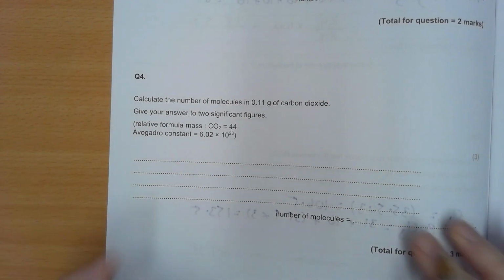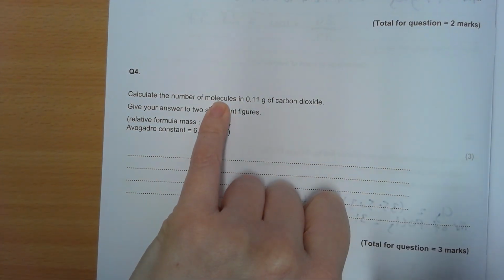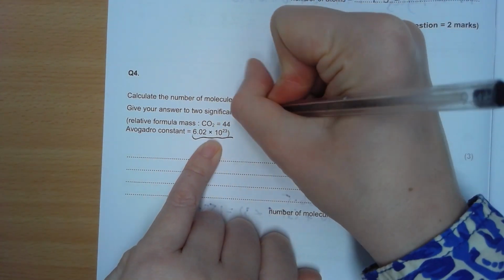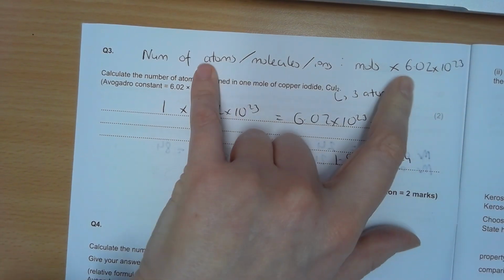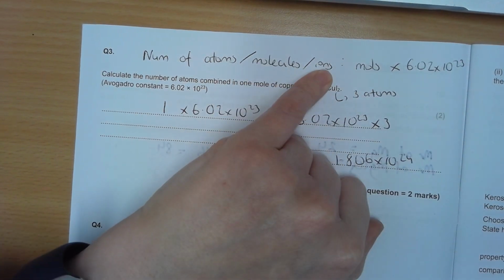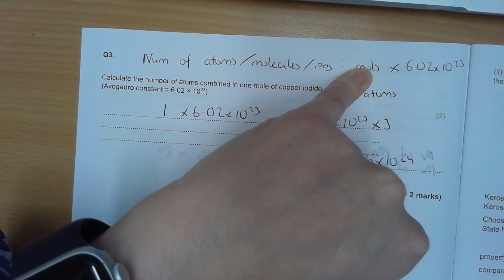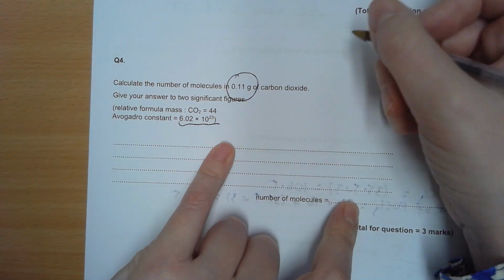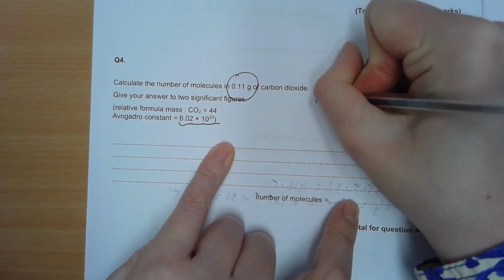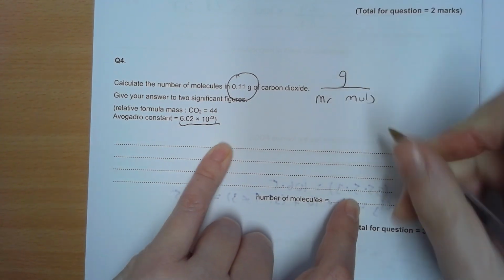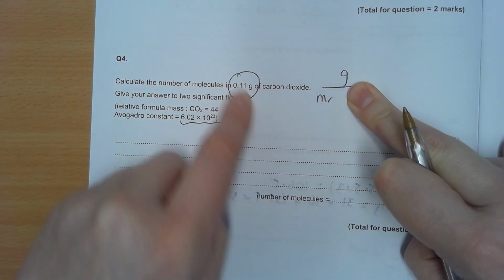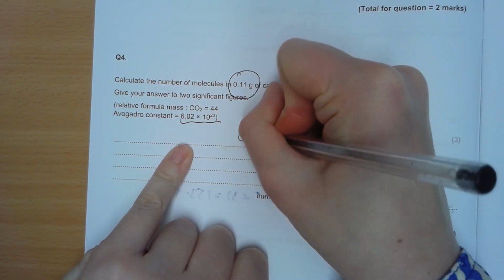In the next question, they ask you to calculate the number of molecules. Again, they're giving me Avogadro's constant, so I know I have to use it, but this time they're giving me a number in grams. Now, if I look up here, I can't work out the number of atoms or molecules or ions using grams. I have to have moles. But luckily, with grams, I can easily find moles using the G Mr moles triangle. So that's my triangle, G Mr moles. If I want to find moles, I cover it up. G divided by Mr. G, they tell me, is 0.11 grams.